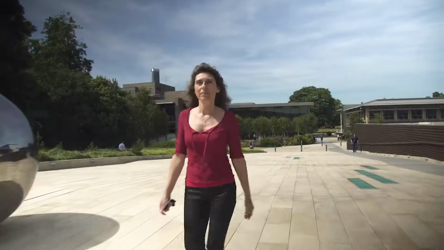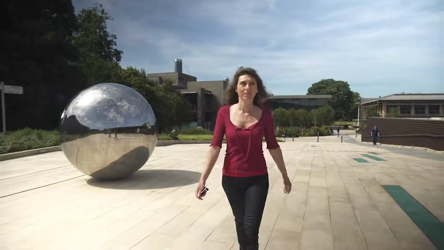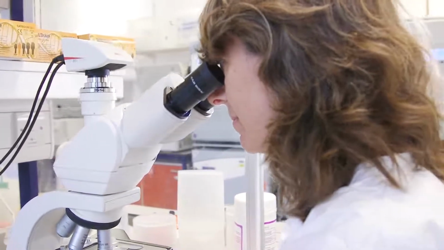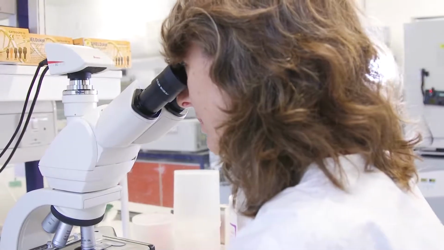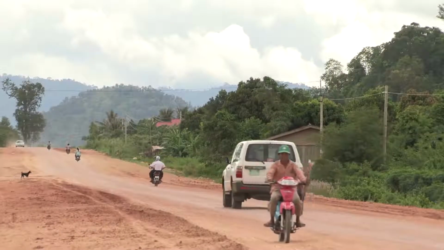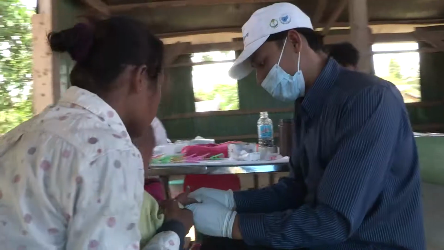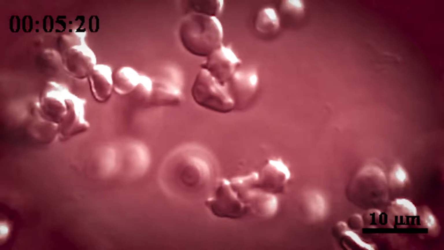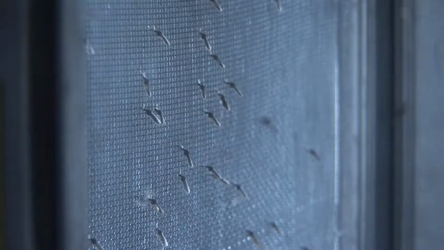I am Alena Pance, and I am a scientist at the Sanger Institute. I specialize in cell and molecular biology and use these skills to study malaria. In simple terms, malaria is a debilitating disease that affects the tropical world and beyond. It is caused by a single-cell parasite transmitted from person to person by mosquitoes.